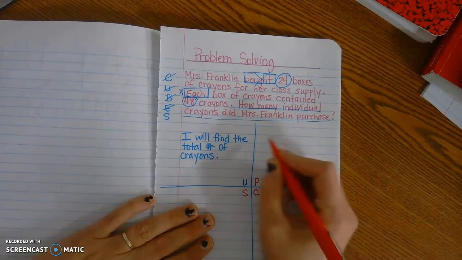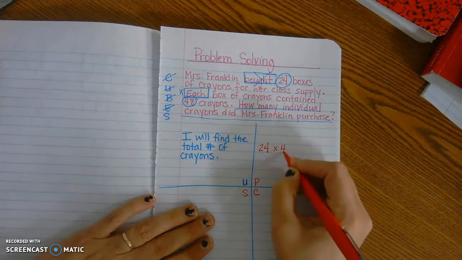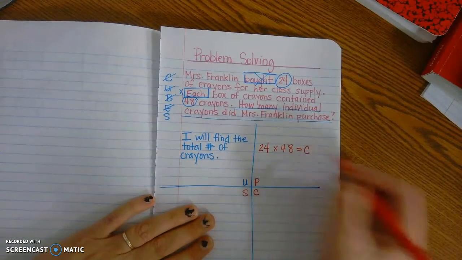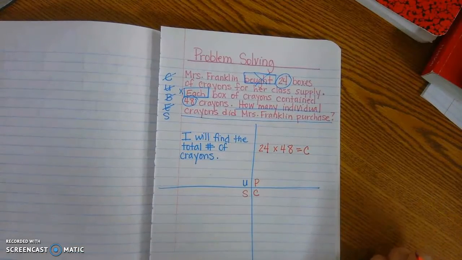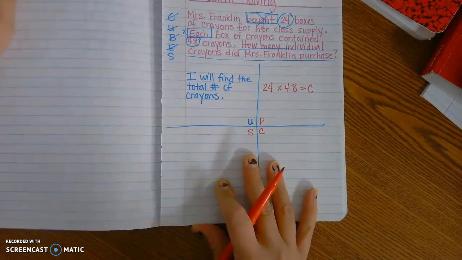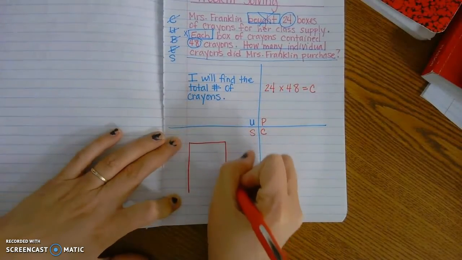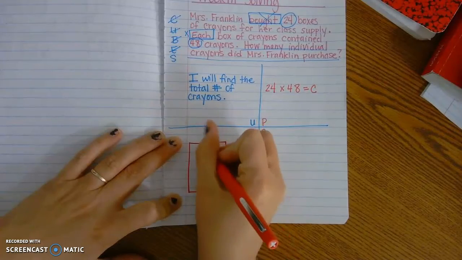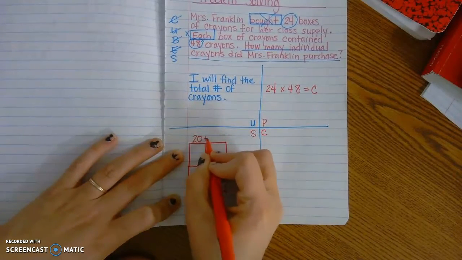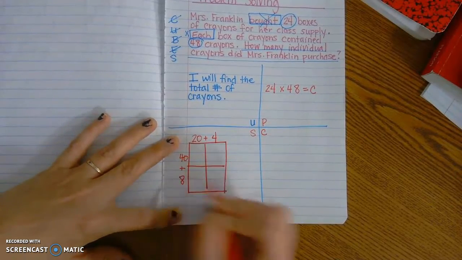So our number sentence is going to be 24 boxes times 48 in each is going to tell me, I'm going to put C for crayons. That will be my variable in this problem. So I'm going to come down here for my solve, and I'm going to go ahead and draw my area model. This will be our picture. Okay, and then I have 20 plus 4 and 40 plus 8.